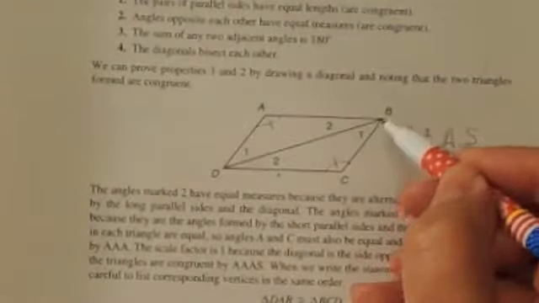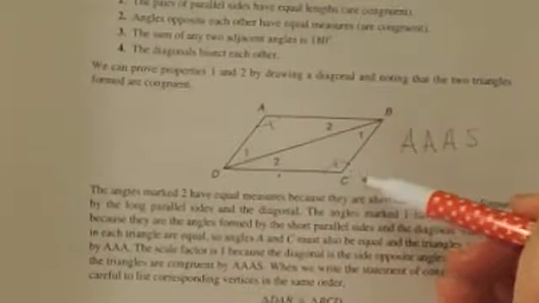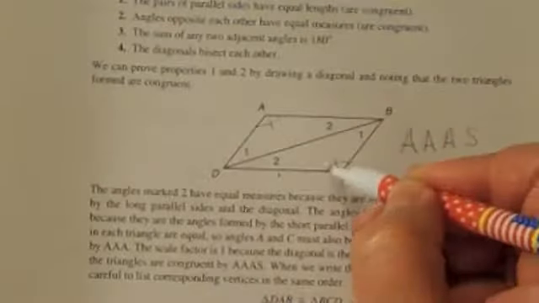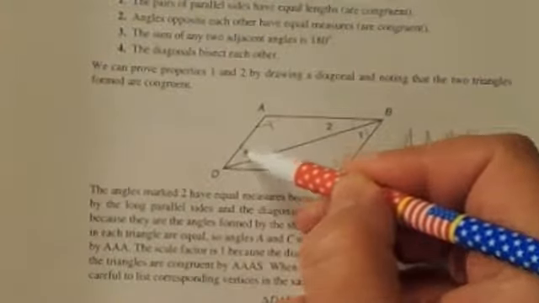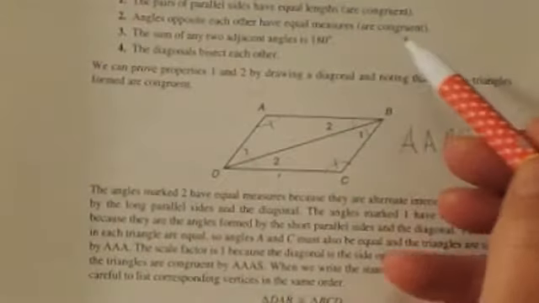So all of the measurements are equal, which means that this side has to equal this side and this side has to equal this side, which proves number 1. It means that this angle equals this angle, and because this is angle 1 plus angle 2, and this is angle 1 plus angle 2, that means B and D are also equal, which proves number 2.